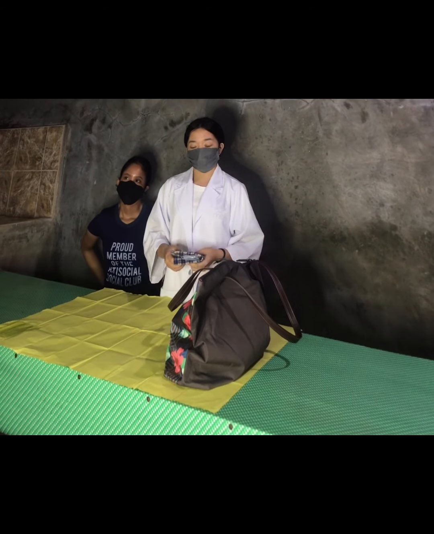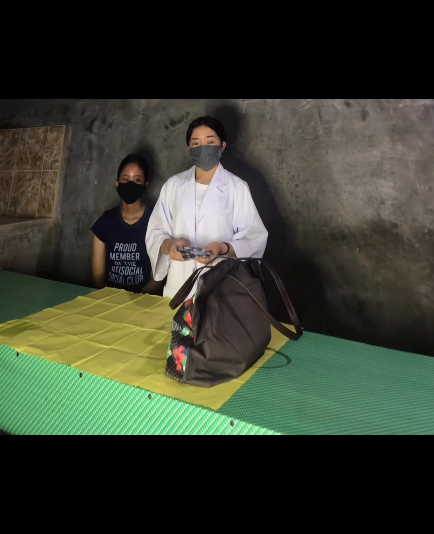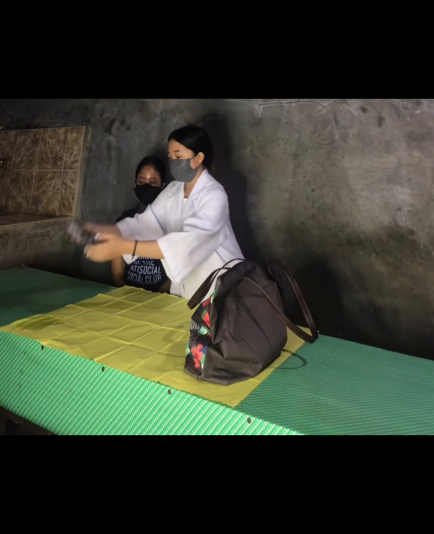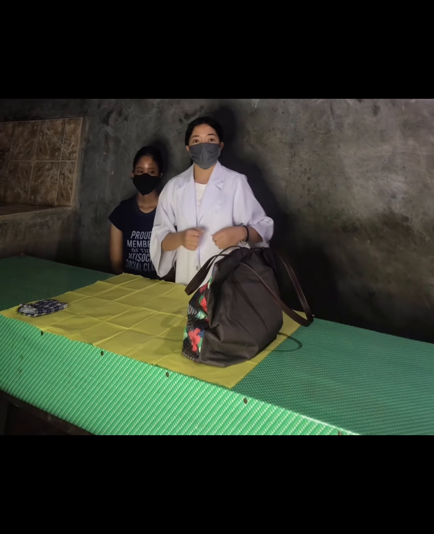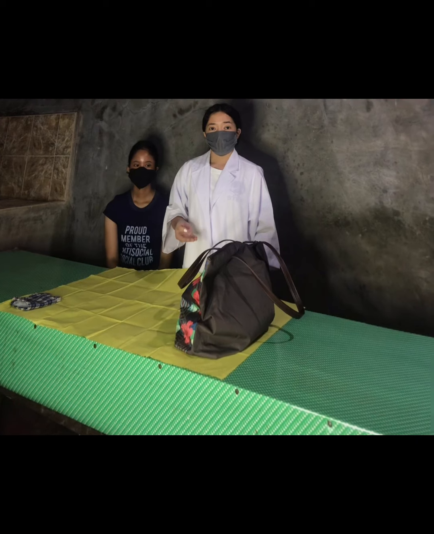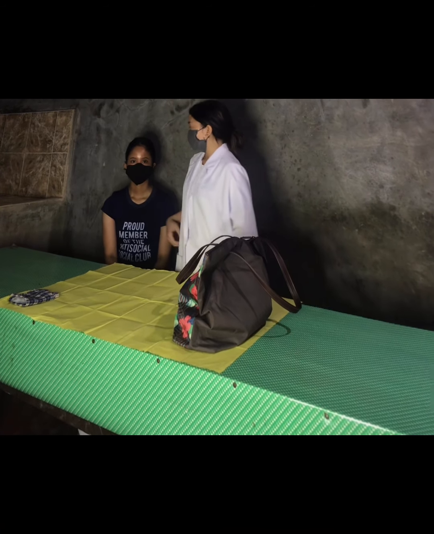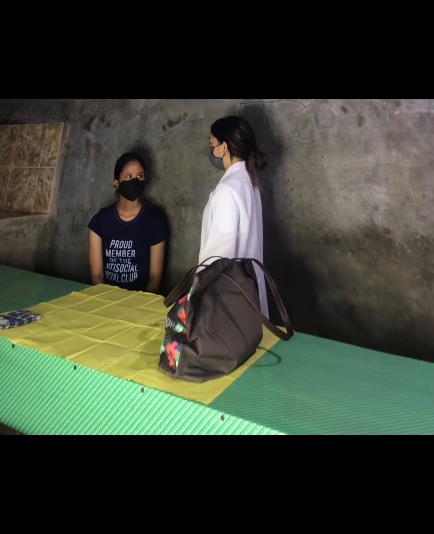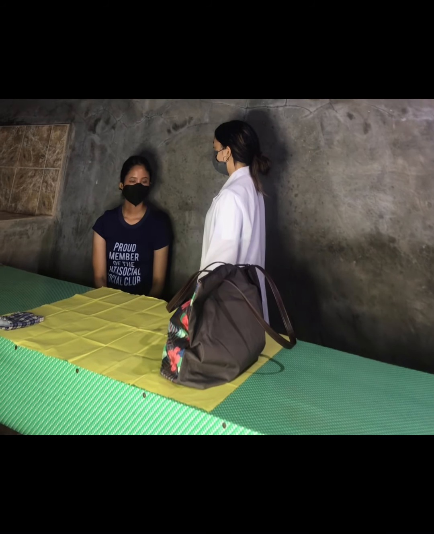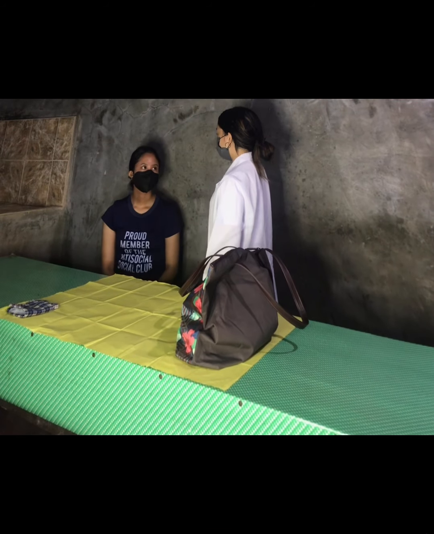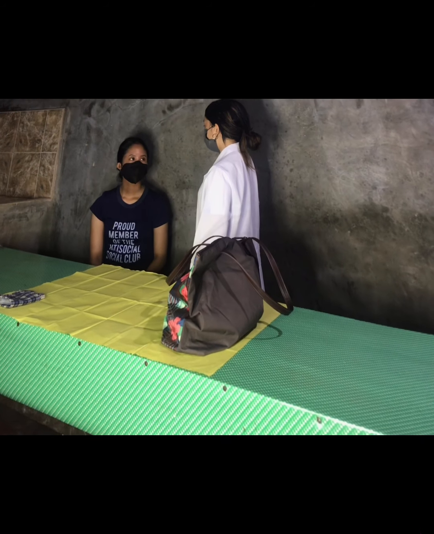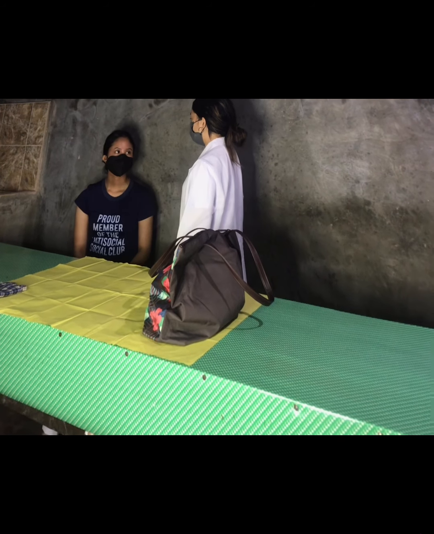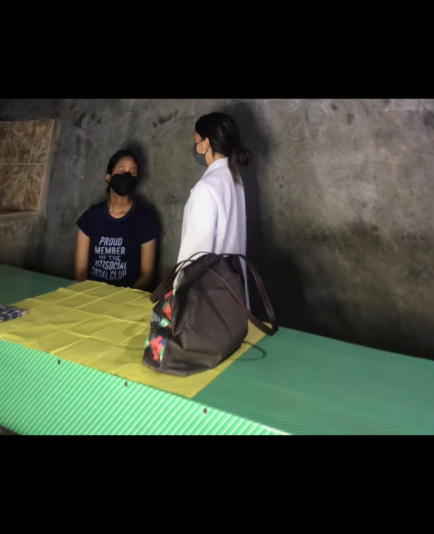So now we are done performing the hand washing. As you can see, this is the towel. I will set it aside here. Now I'm going to explain to the patient what I'm doing. Ma'am, I am Ellean Francis, your student nurse. I will get your blood pressure so that we will know if your blood pressure is normal or not normal.